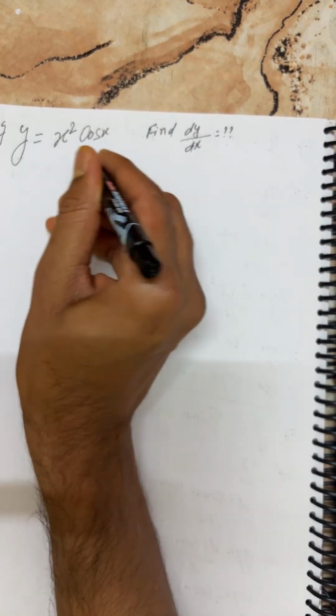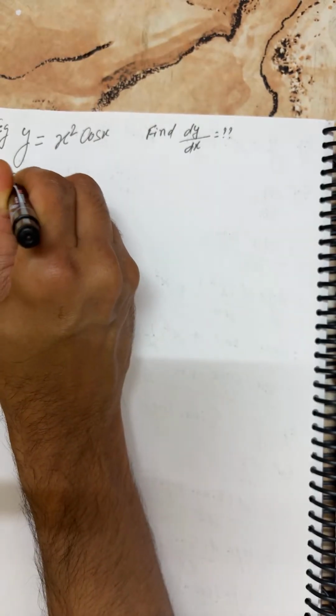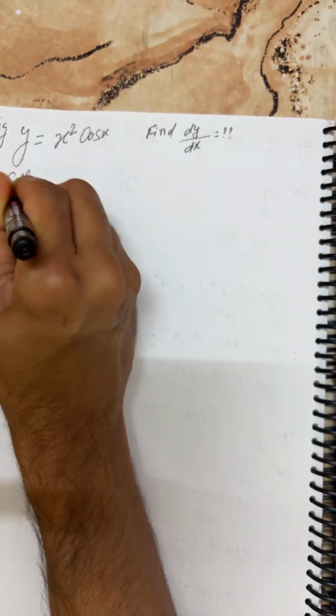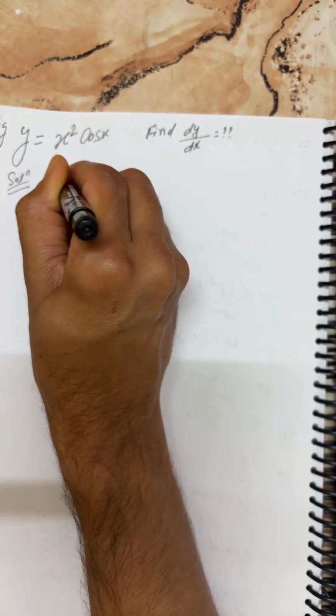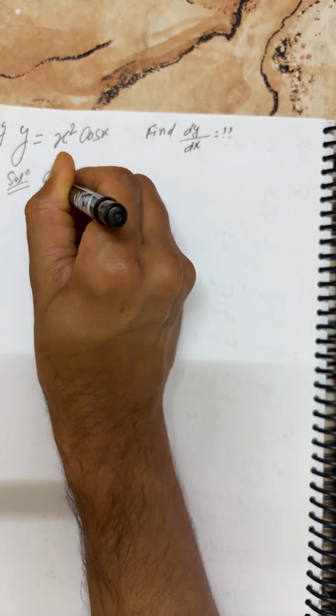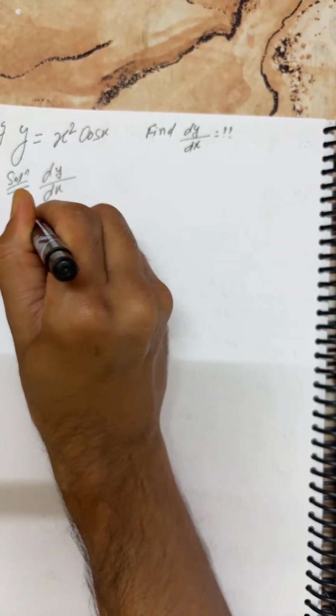Okay, so you can see this is a product rule. So finally you can write, kids, this is d of y by dx, which you wanted to find.